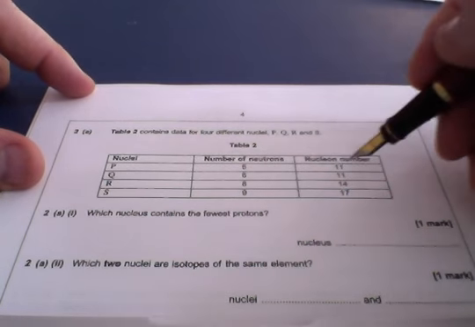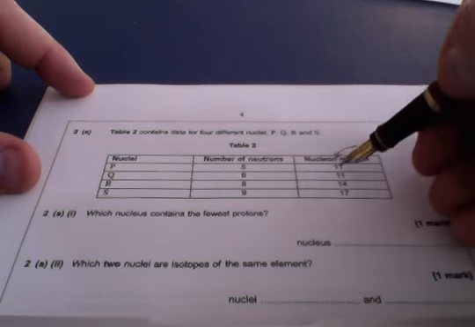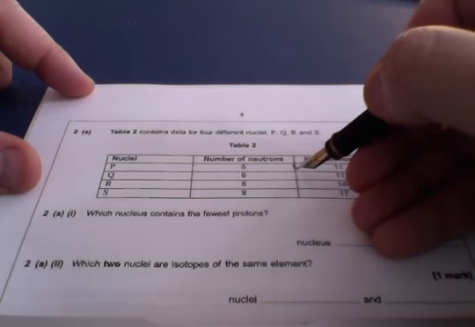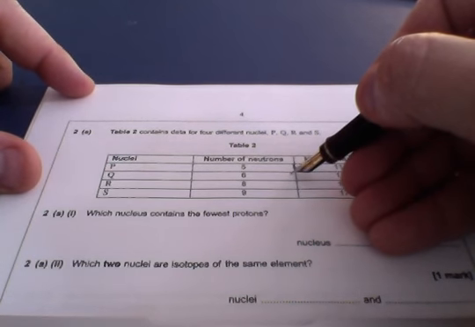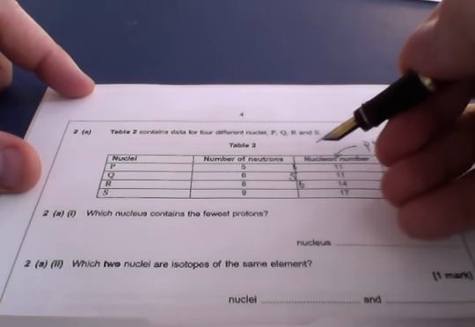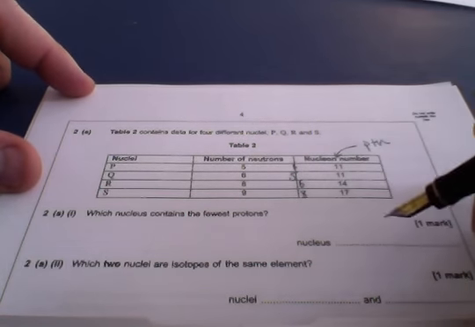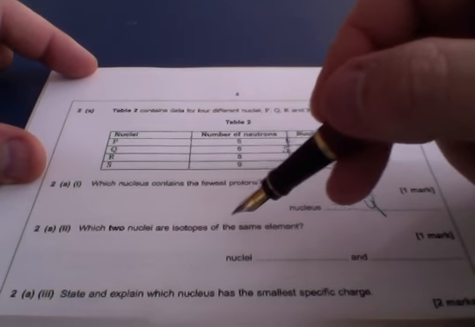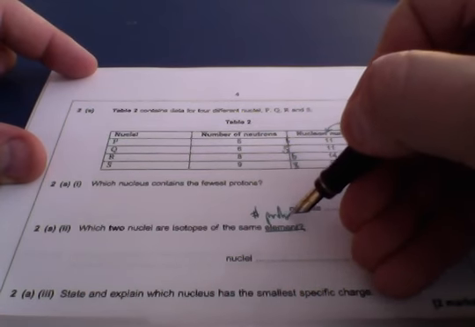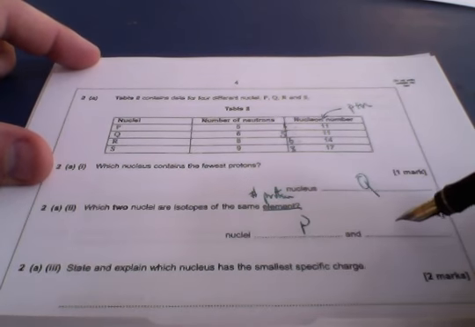Okay, the second one, we're given neutron and nucleon numbers, and I hope you can remember that the nucleon number is both protons plus neutrons. So the difference between these two, if this is neutrons, will be the number of protons. In other words, we have 6 there, 5 there, 6 there, and 8 there. So which one contains the fewest protons? Q. If you remember which two are the isotopes of the same element, element dictates the number of protons. Anything with the same number of protons is the same element, hence we have P and R.